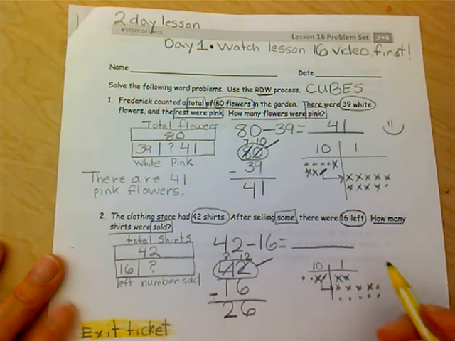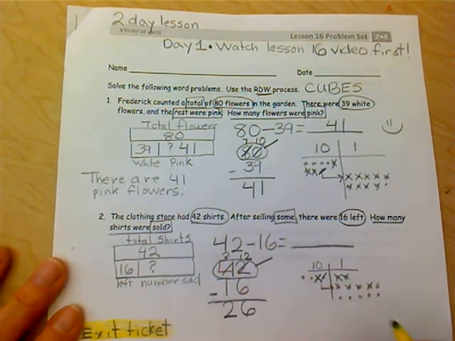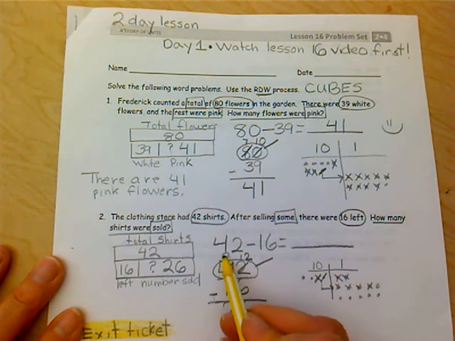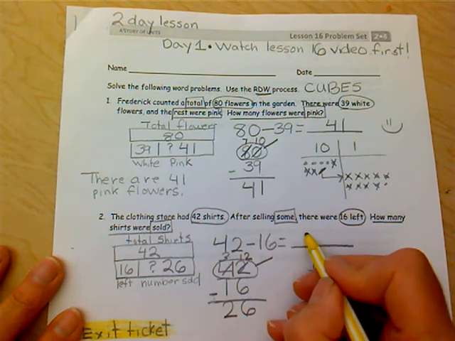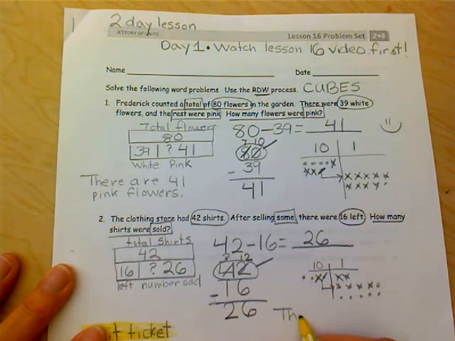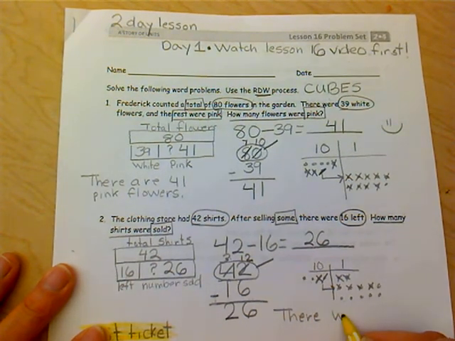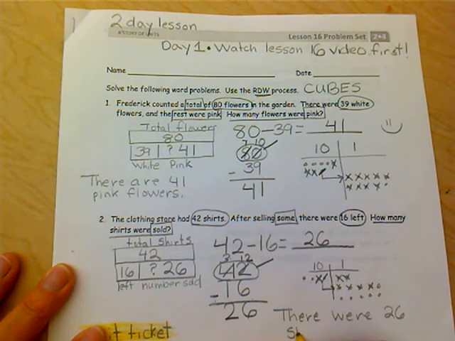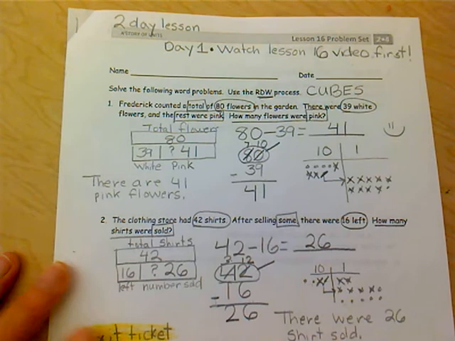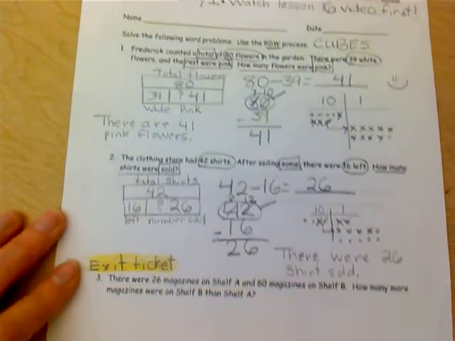2 10s are left. So I know that the number of shirts that were sold was 26, because 42 take away 16 equals 26. There were 26 shirts sold. Bing, 26 shirts that were sold.